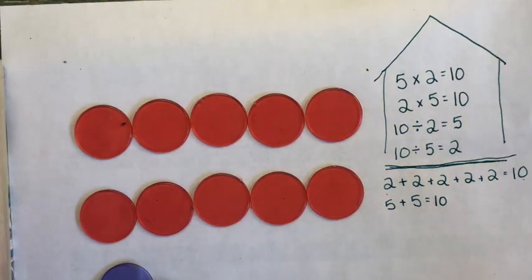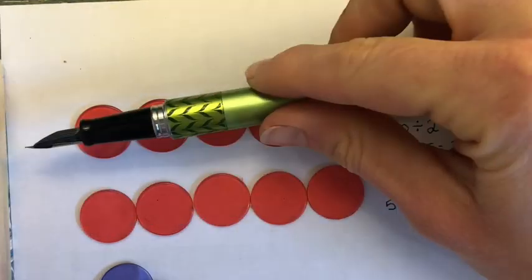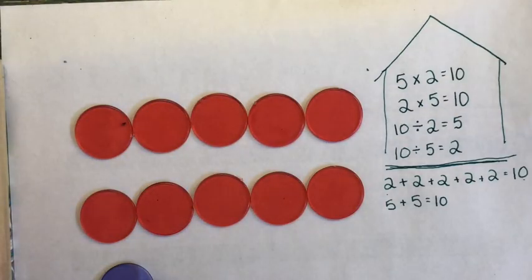Now, I know I've said this before many times, but your 2 times tables are the same as your doubles facts. And we know our doubles facts. Every single one of you knows your doubles facts. I know you do. So when you're practicing your 2s, remember 2s are just doubles facts because you're taking a number and you're doubling it. That's all you're doing.